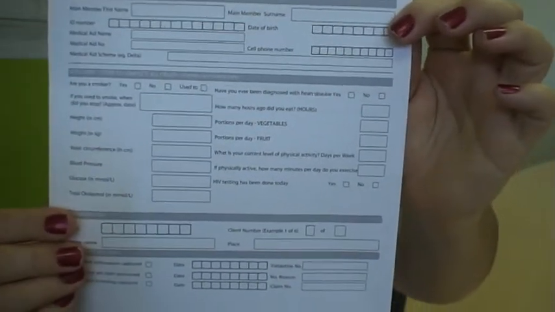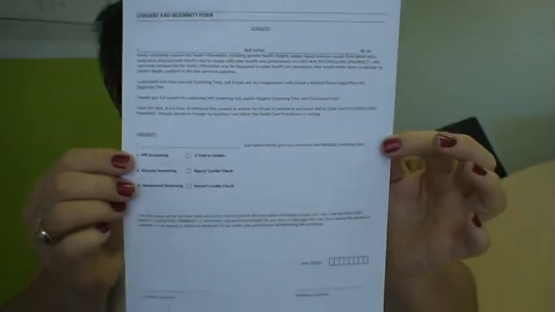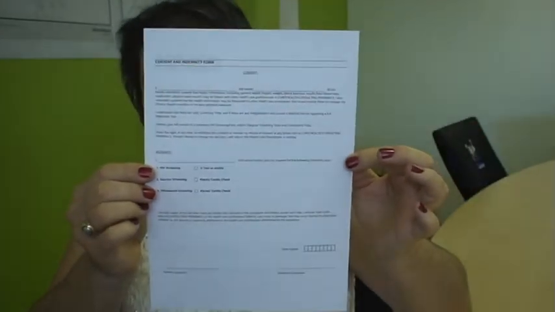Now again, I always say to you, please do not go on to the third section, which is your medical information and your screening information, before you have signed consent from your client. You cannot stick a needle in a client or do a procedure with a client before you have signed consent.